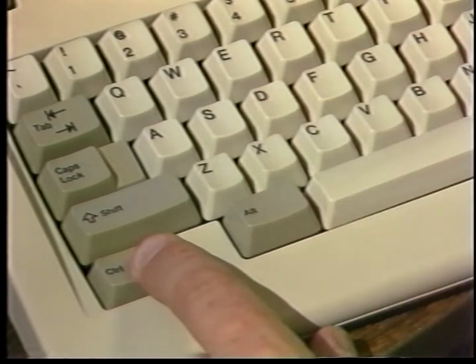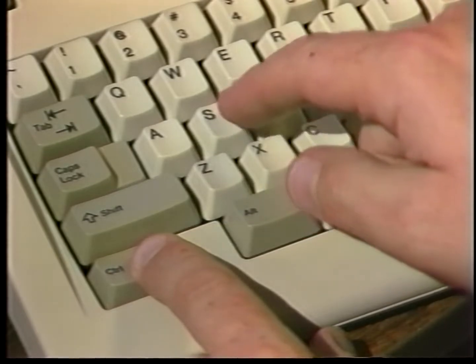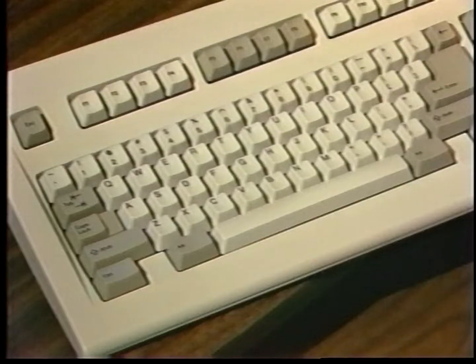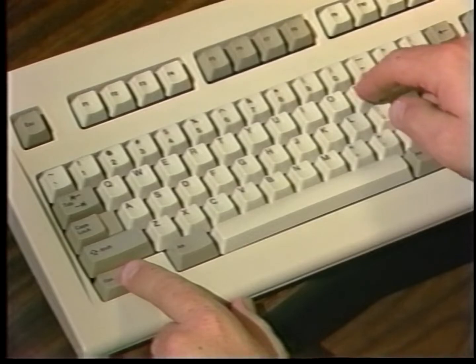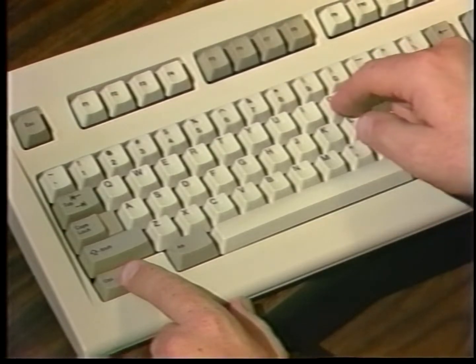Control Z will undo the last thing you did. Control S will save your document. Control P will print it, and Control O will allow you to open one.